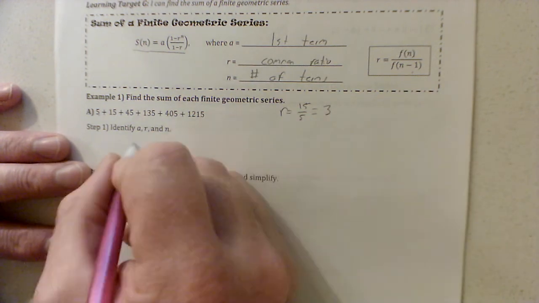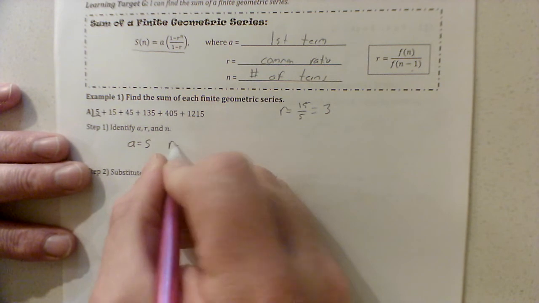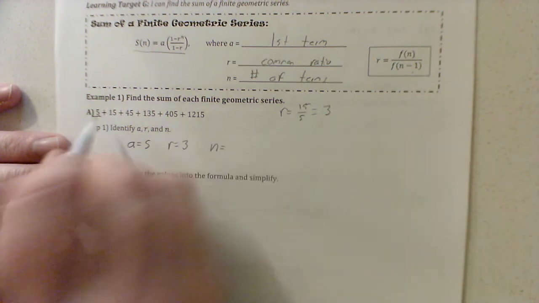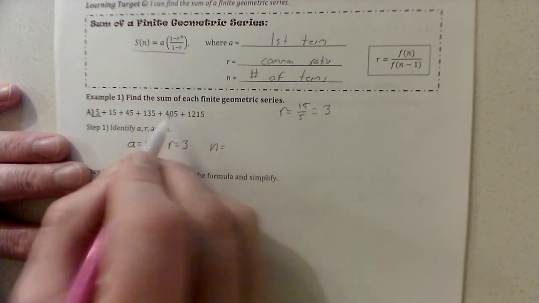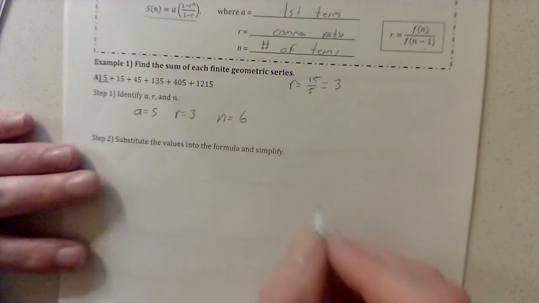So I'm just going to identify A. That's my first term, which is 5 right there. My ratio we've already identified as 3. And the number of terms, let's just count. 1, 2, 3, 4, 5, 6. This one's kind of easy to figure out the number of terms. Some of them won't be, and I'll show you how to handle those.